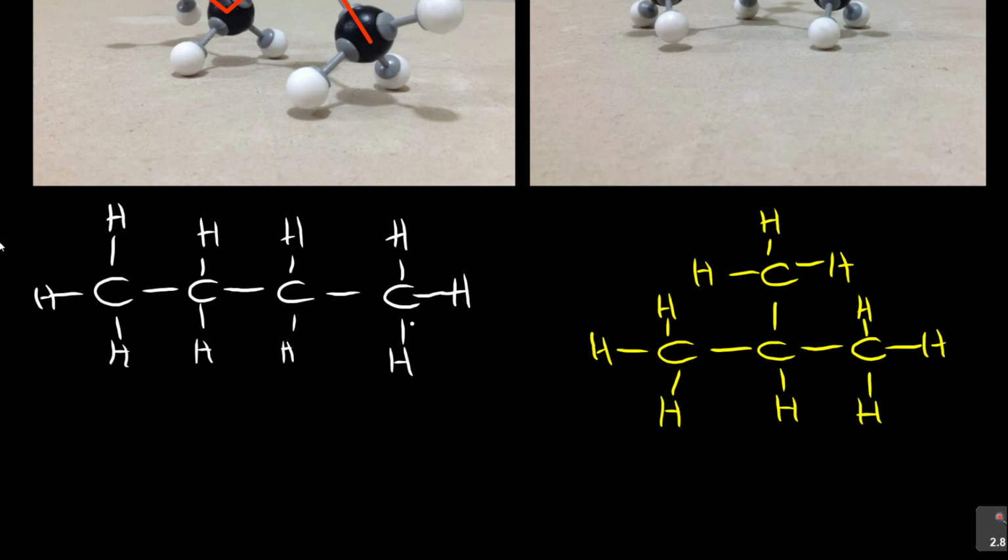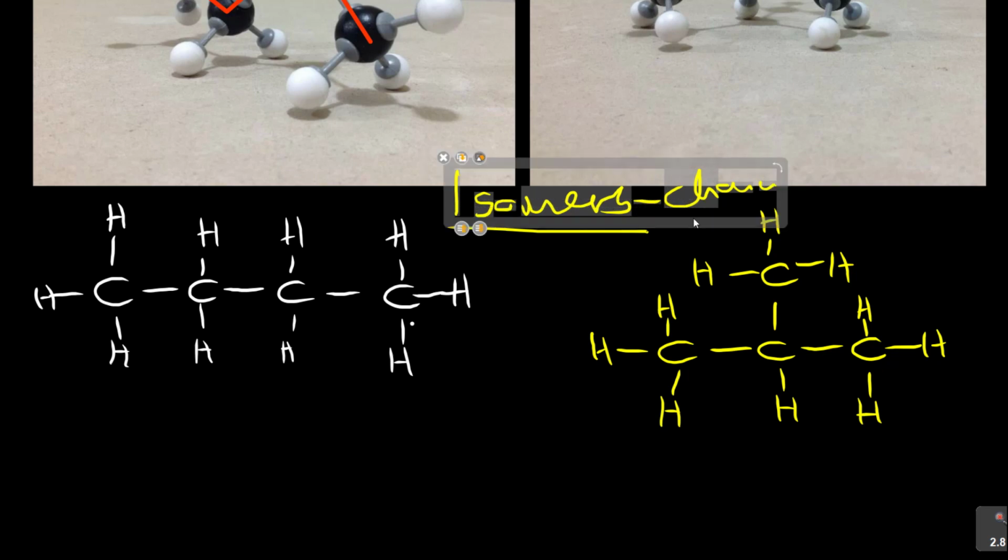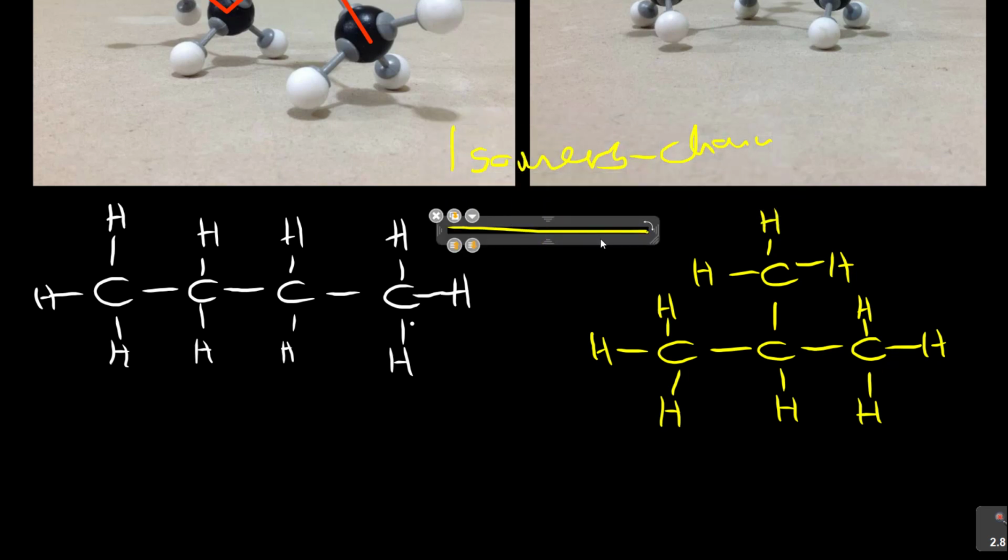If I want to name these two compounds, look at this. That is where we now come to the part, I think we discussed this, to say these are isomers. Why do we call them isomers? Same molecular formula but different structure. Now the structure here, this is a chain isomer. Let me put it just on top because I don't want to disturb what I'm having here. This is a chain isomer, and in this chain isomer, the chain is different.